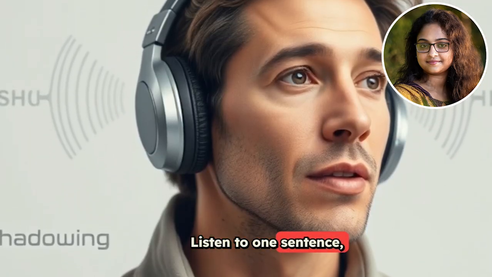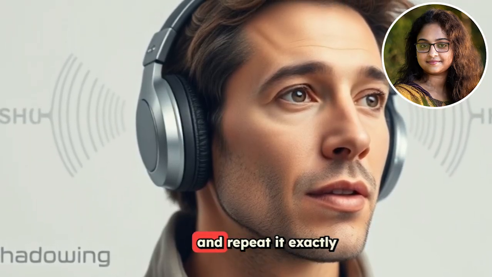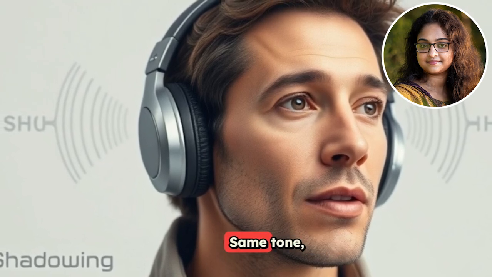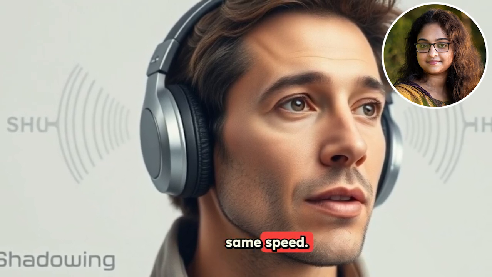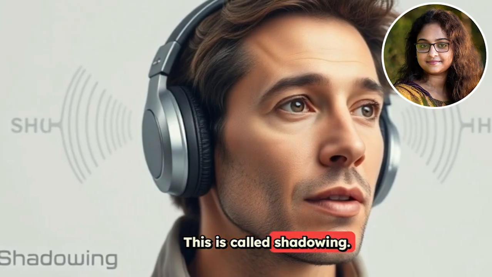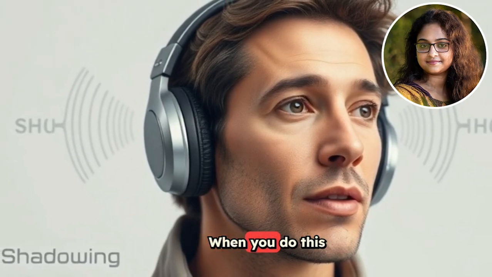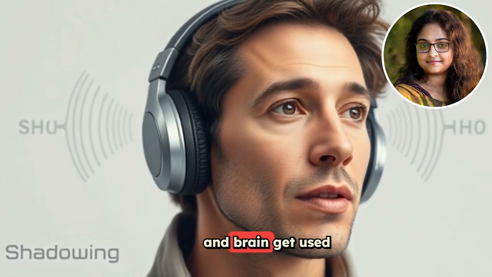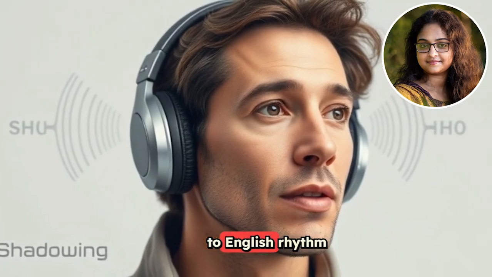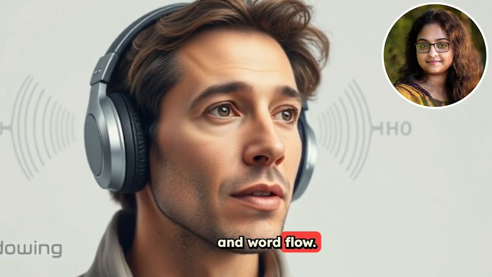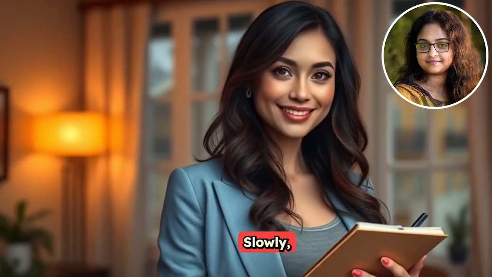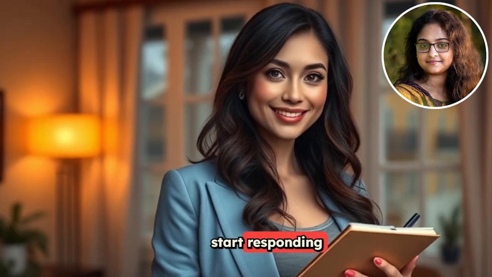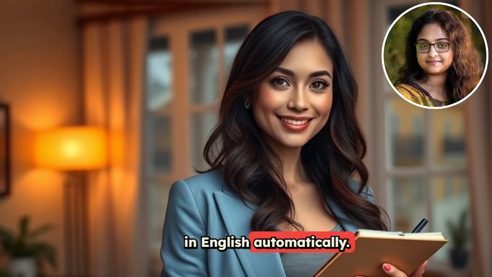Listen to one sentence, pause, and repeat it exactly as you heard it. Same tone, same speed. This is called shadowing. When you do this regularly, your mouth, ears, and brain get used to English rhythm and word flow. Slowly, your mind will stop translating and start responding in English automatically.